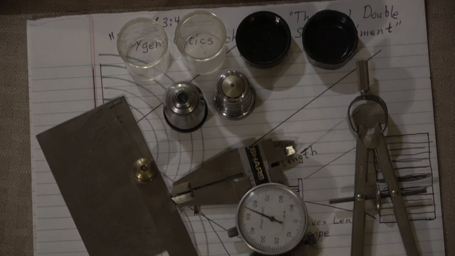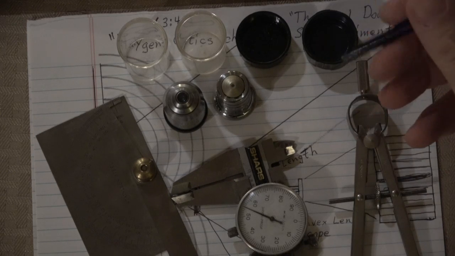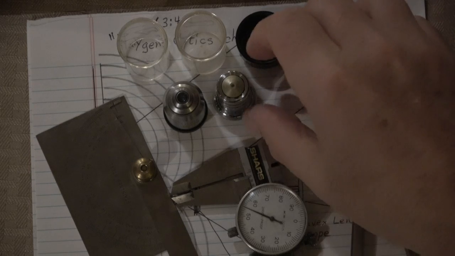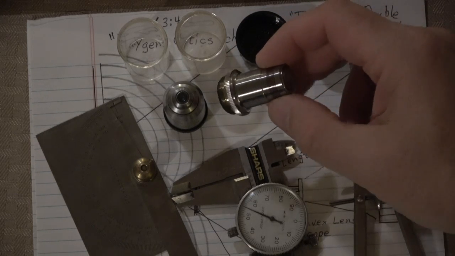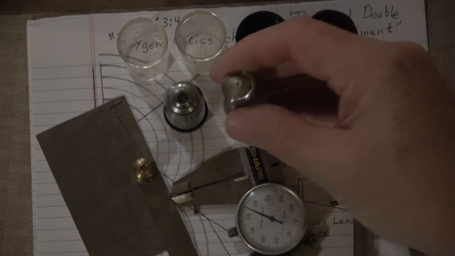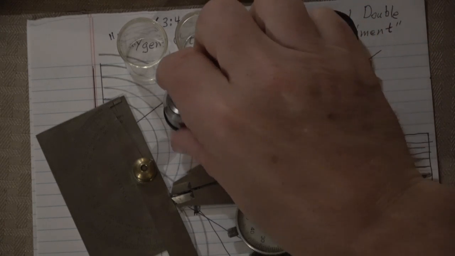Okay, the first issue that I need to look at is that Higgins Optics channel was using microscopes, so I went and got some of my microscope lenses. This one is a non-oil lens. It's a 97 power. This one is a 40 power.